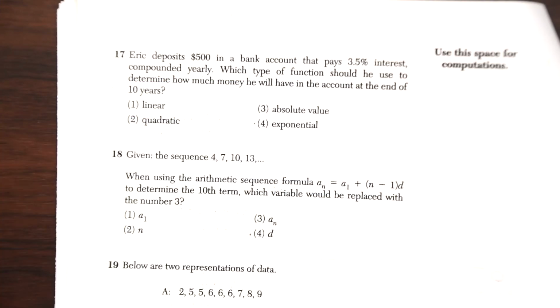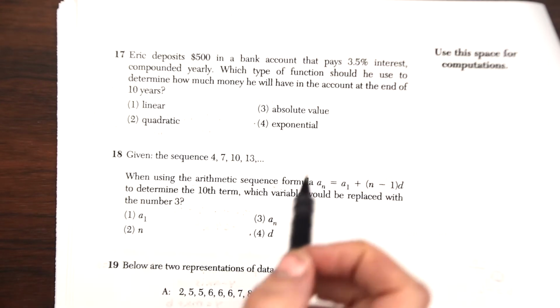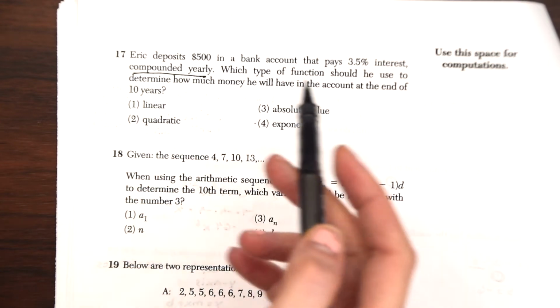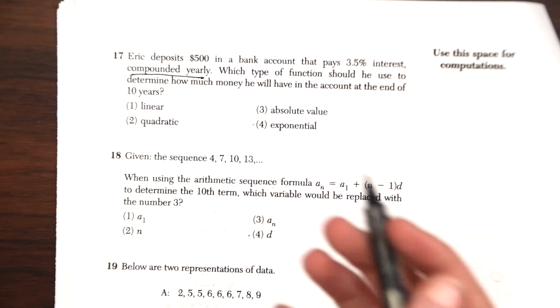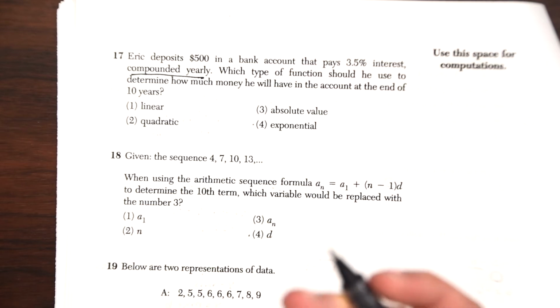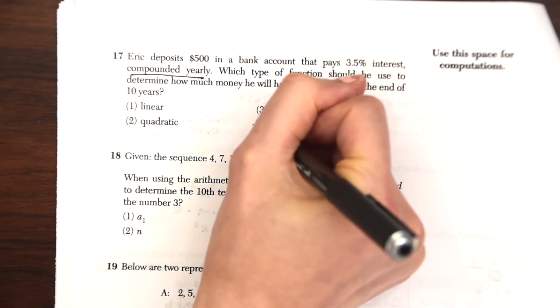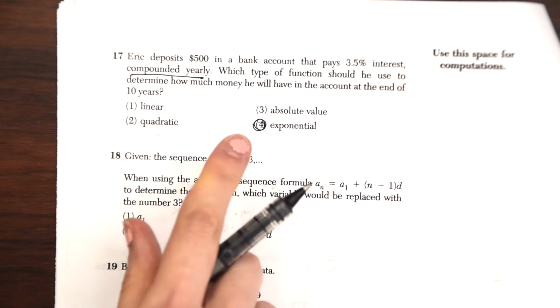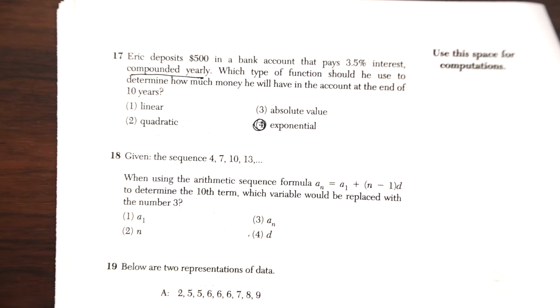Here's question 17. Eric deposits $500 in a bank account that pays 3.5% interest, compounded yearly. Which type of function should he use to determine how much money he will have in the account at the end of 10 years? So whenever we're dealing with questions that involve money and it's compounded yearly, or quarterly, however many times it's compounded, it's always going to be exponential. It's always growing at an exponential rate.